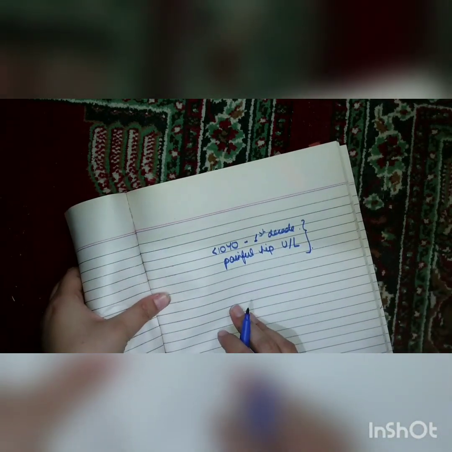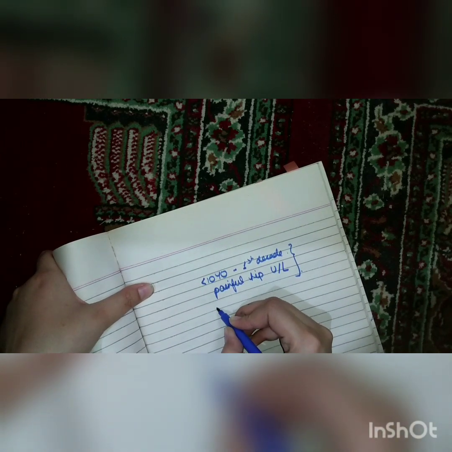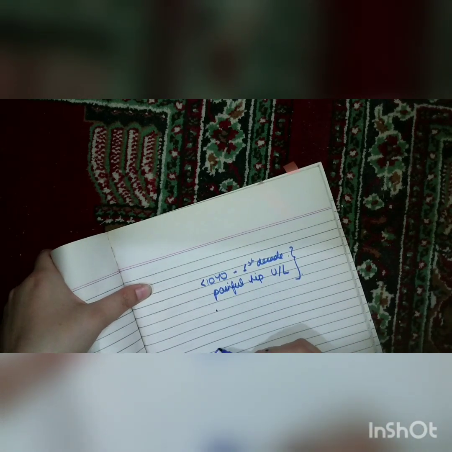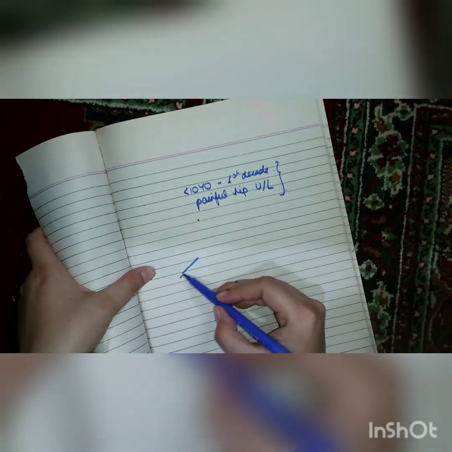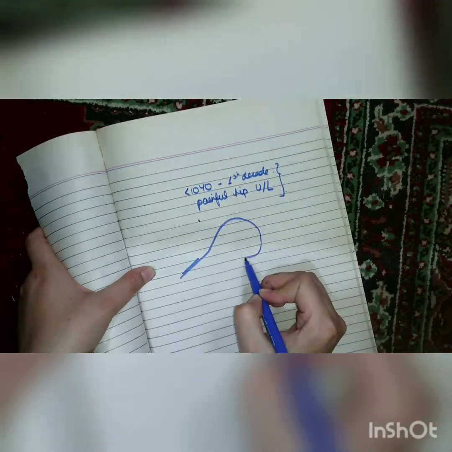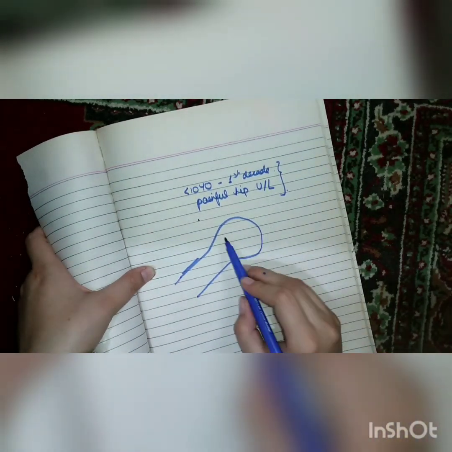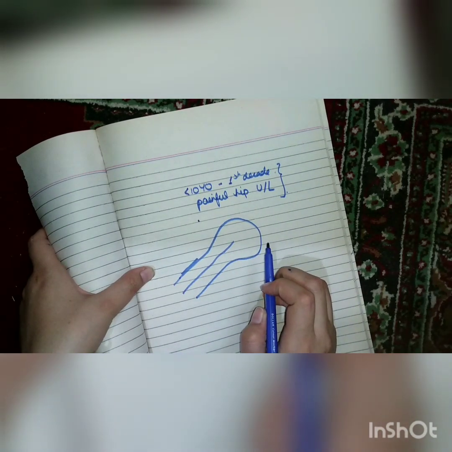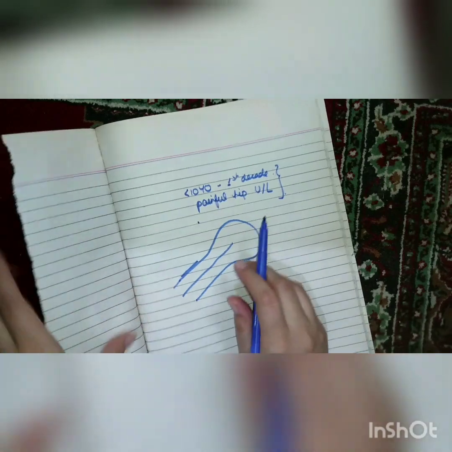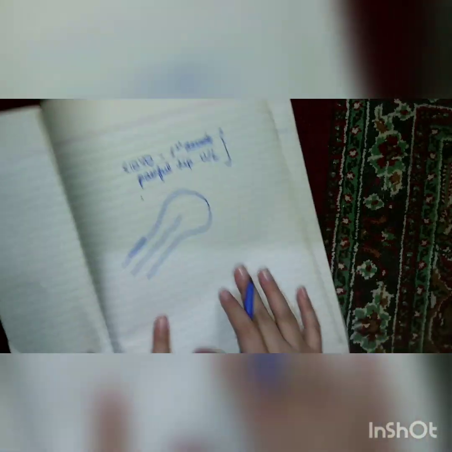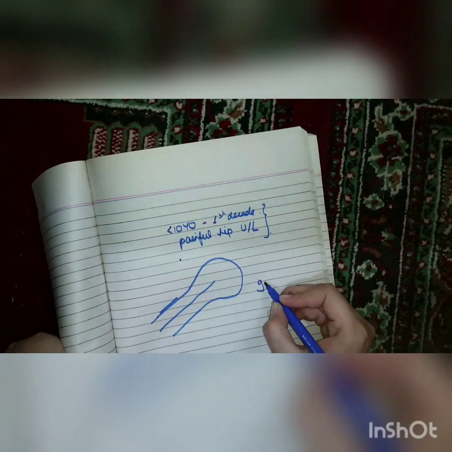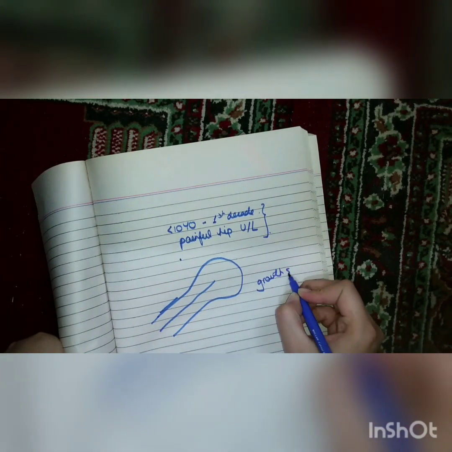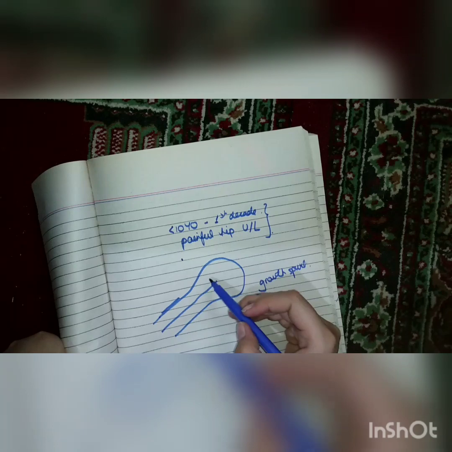So what is this? Basically, in this age, let's say that this is the femur bone. Its head is supplied by an end artery, okay? An end artery is supplying it. During the first 10 years of life, there is a growth spurt, especially in the epiphyseal region.